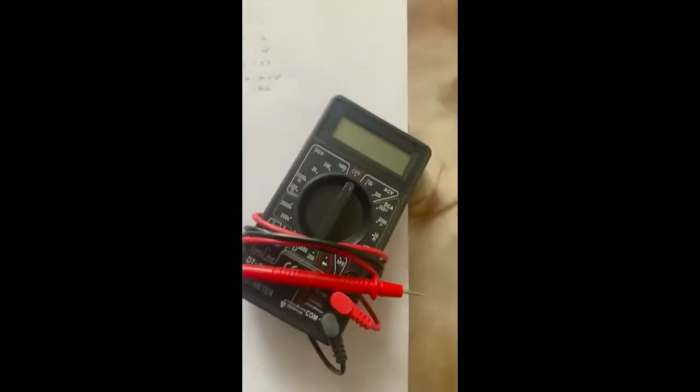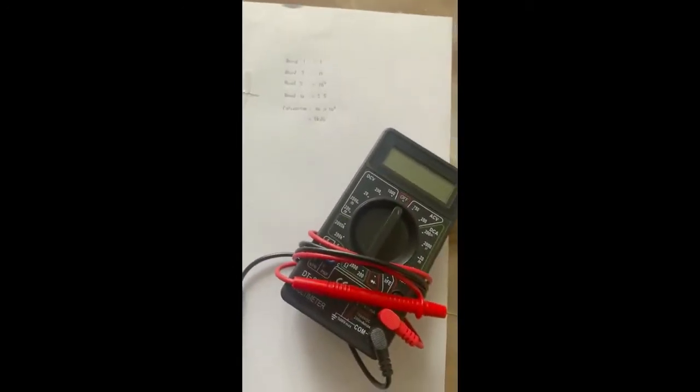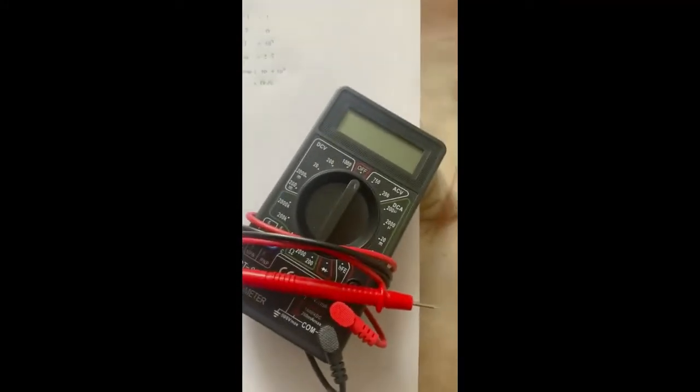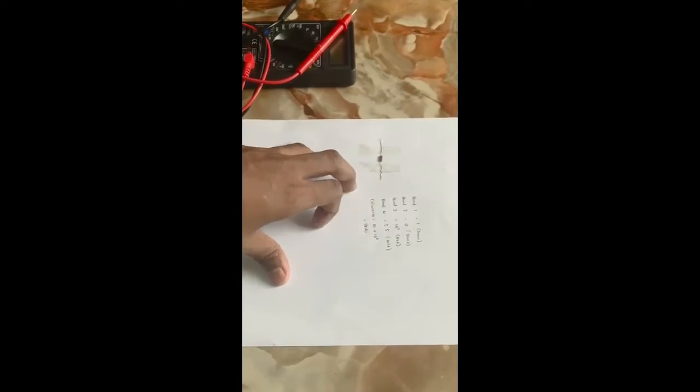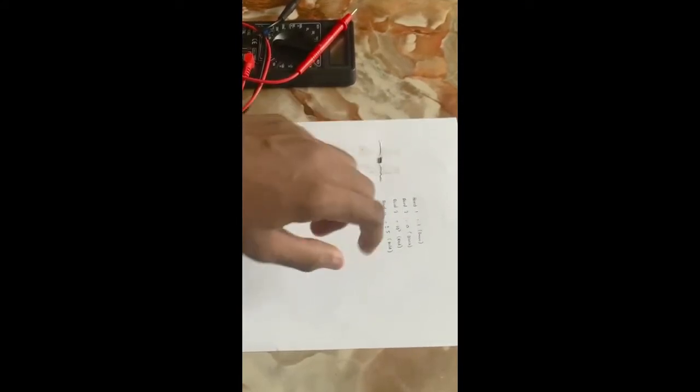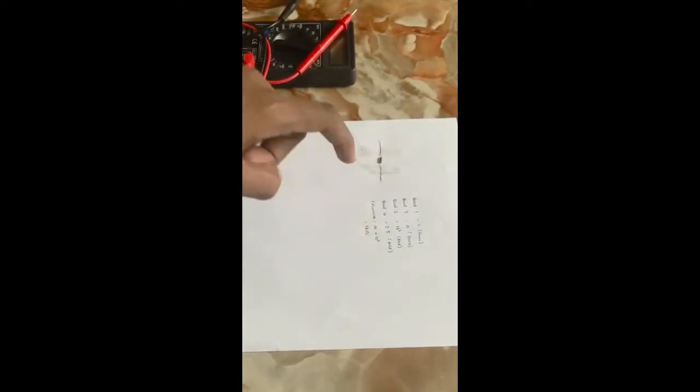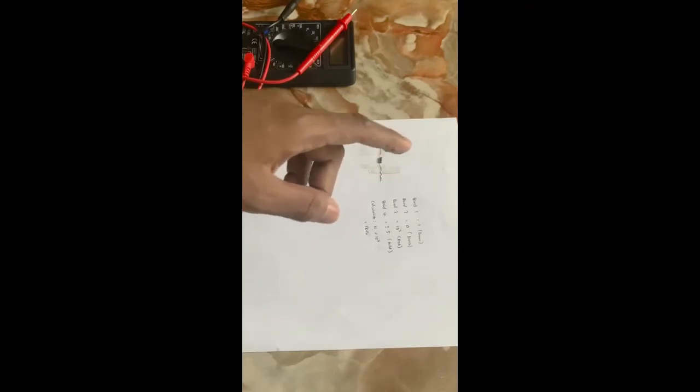So here are the things we need to measure a resistor using a digital multimeter. We need a digital multimeter and also a resistor. And here I'm using a 1 kilo ohm resistor. These manual calculations prove that the value of the resistor is 1 kilo ohm. Now let me show how to measure the value of the resistor using the digital multimeter.